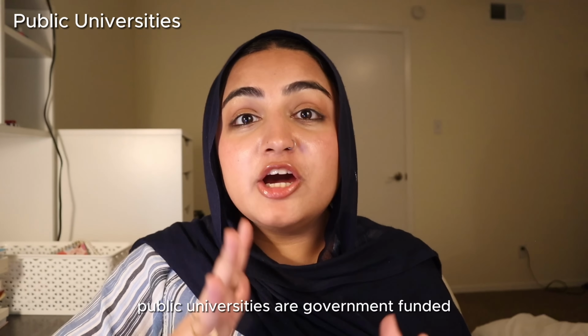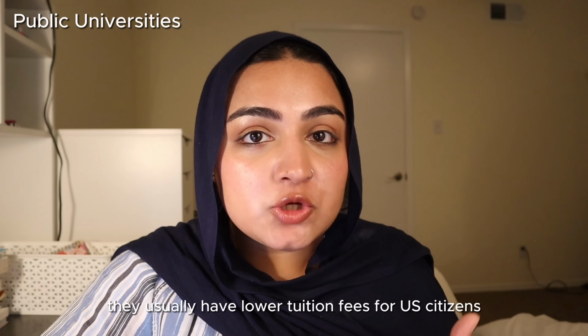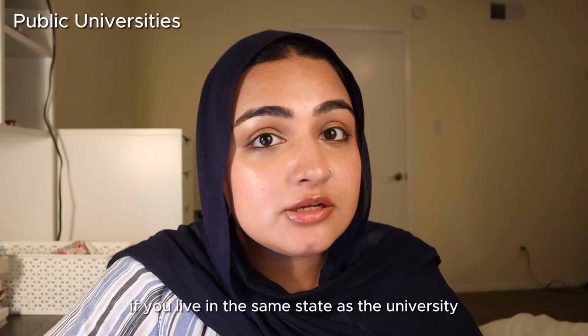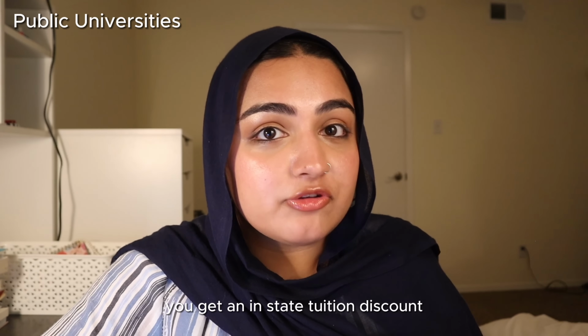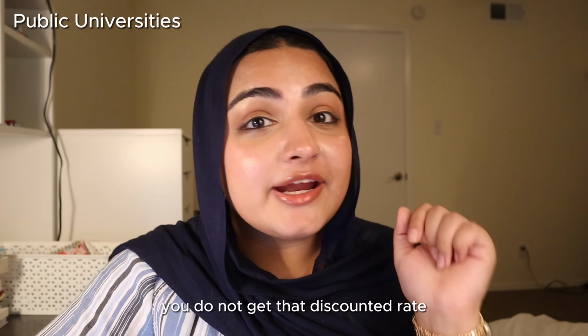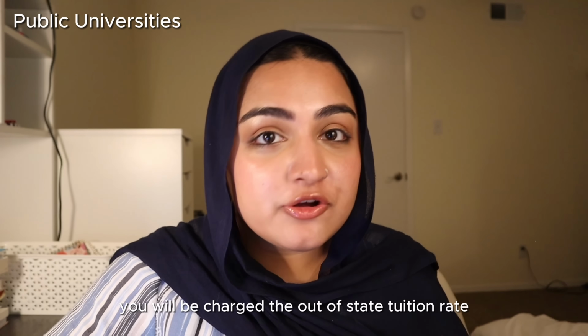Public universities are government funded. They usually have lower tuition fees for US citizens, and especially if you live in the same state as the university, you get an in-state tuition discount. So it's very cheap for you to attend that university. But as an international student, you do not get that discounted rate. You will be charged the out-of-state tuition rate.